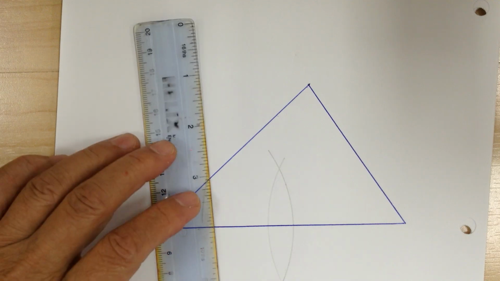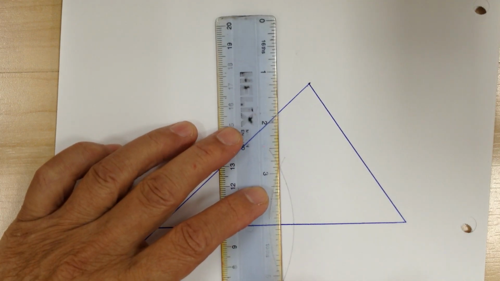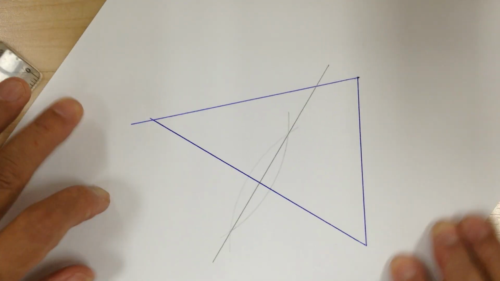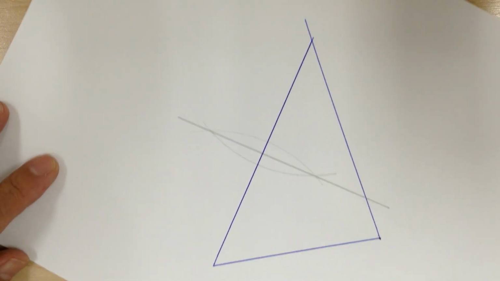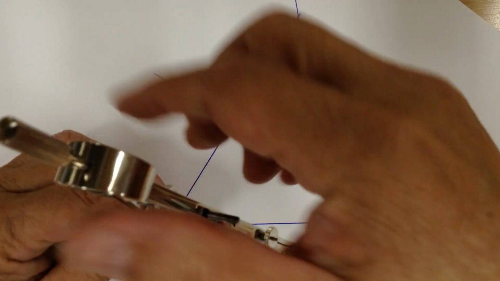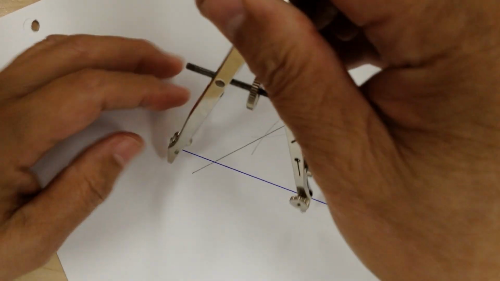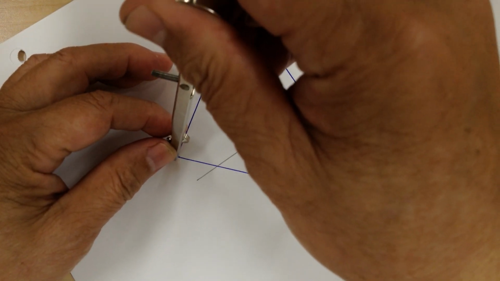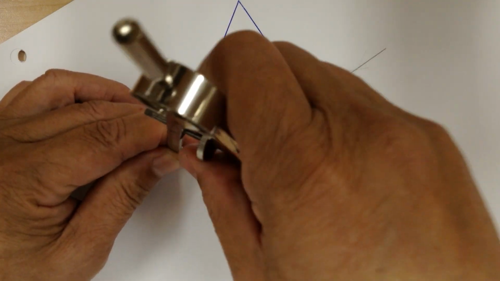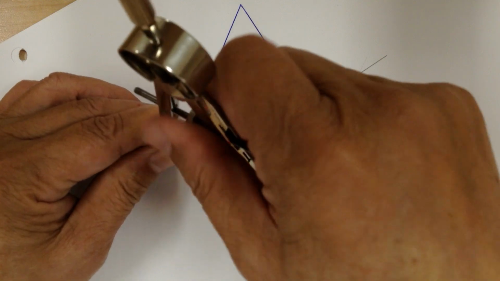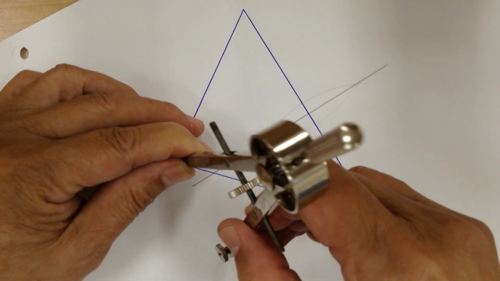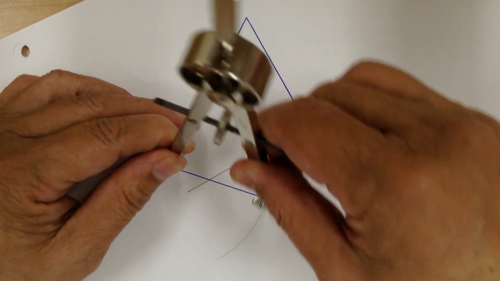Okay, so from here, you want to make it a bit longer. And now let's go and do this side. I'm going to do this side because this is about the same length. Again, you want an opening more than half of the length.